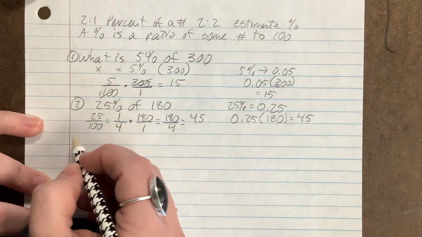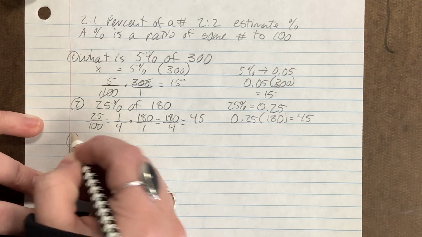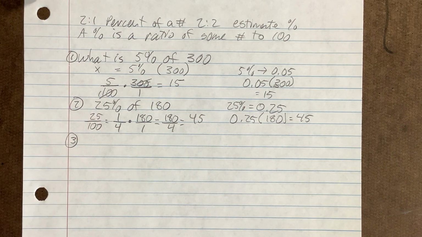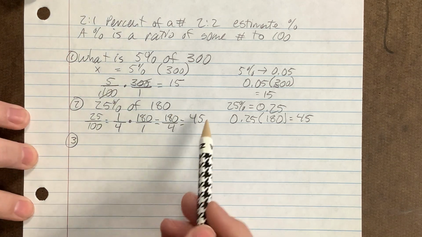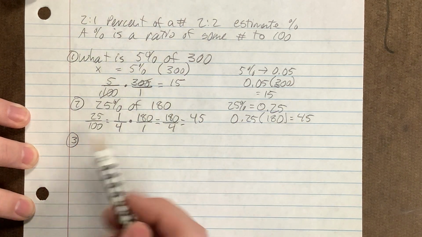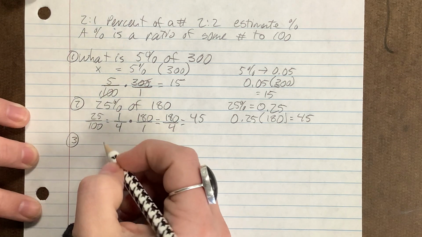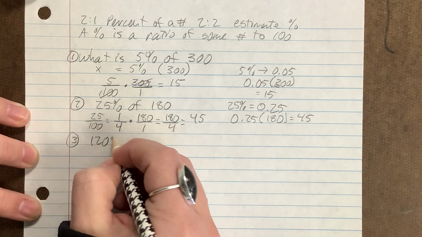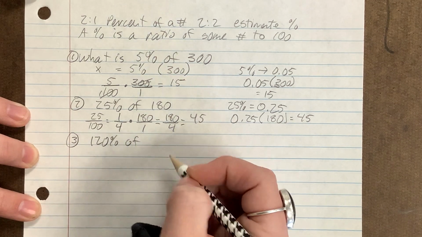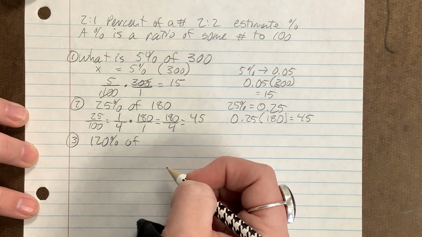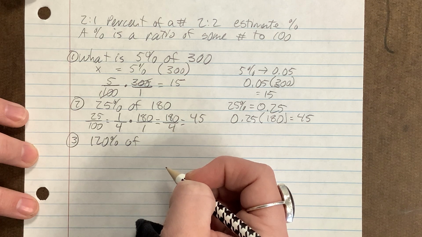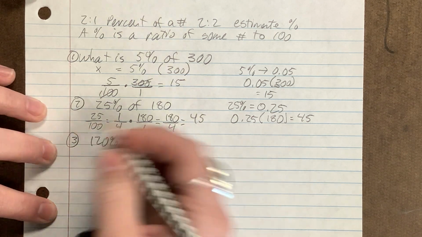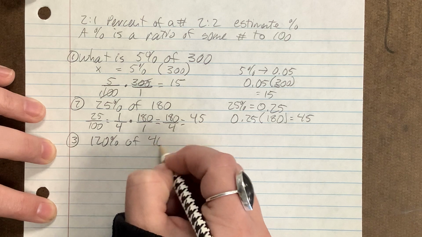Okay, this works with percents that are bigger than 100%. Just know if you have a percent that's bigger than 100%, you're going to get more than the number you started out with. Notice how all of these were smaller than the number we started out with, but if you have a percent that's more than 100%, you'll get something bigger. So the question is, what is 120% of, I don't know, we'll pick a number, 120% of 40. That sounds like fun.